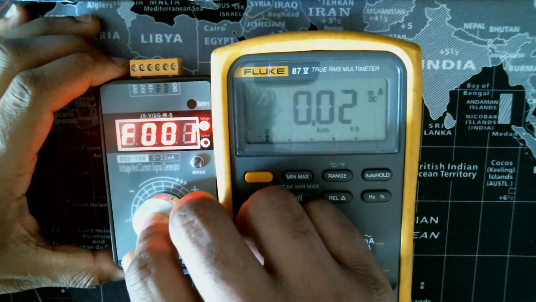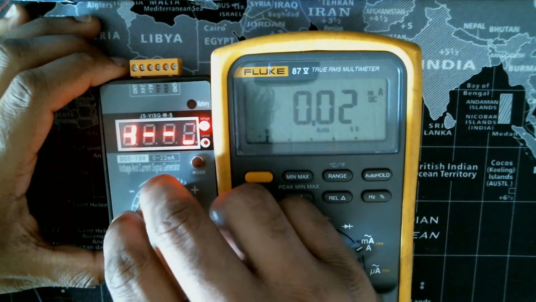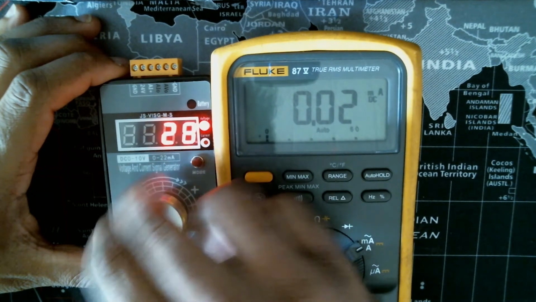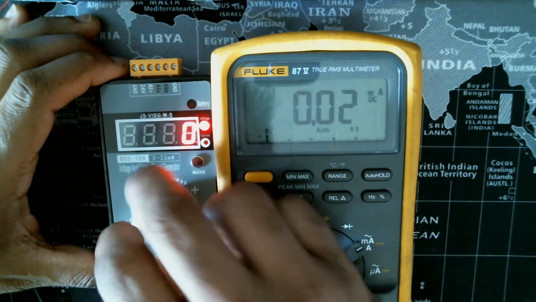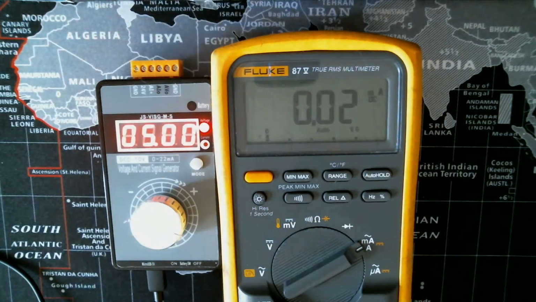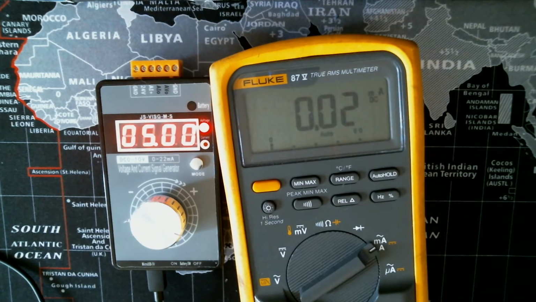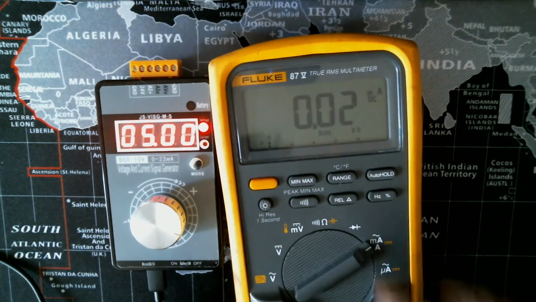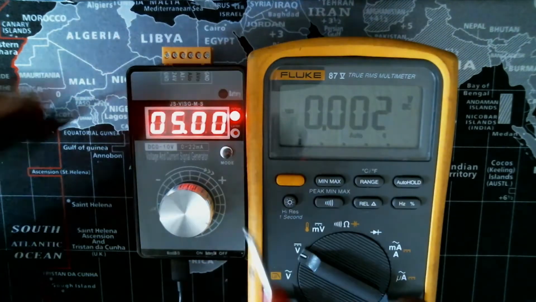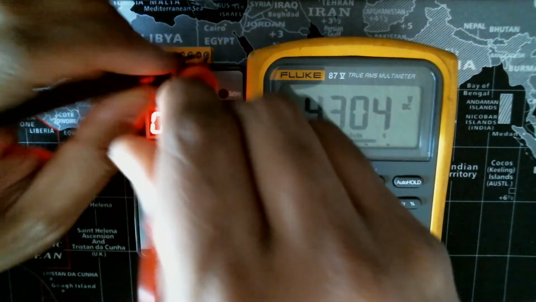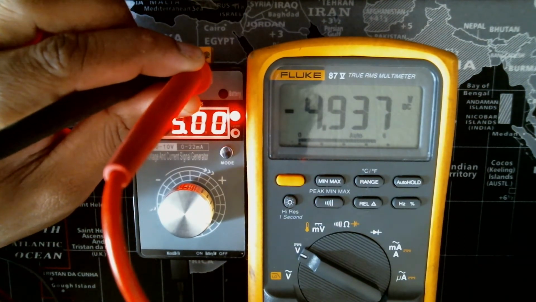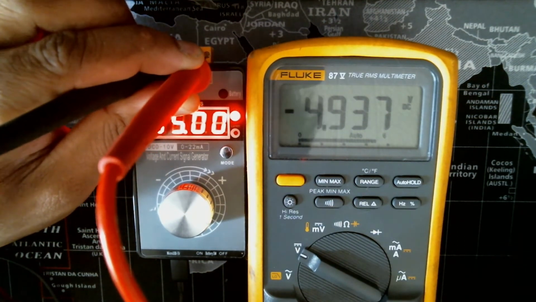When I got this device, my parameter number 6 was set to 0. What that 6 is, it's an error correction. So if you see here, I'm gonna go to voltage. Right now showing 5 volt, and on my multimeter it's gonna show 4.937, which is not 5 volt. So how do we correct this?